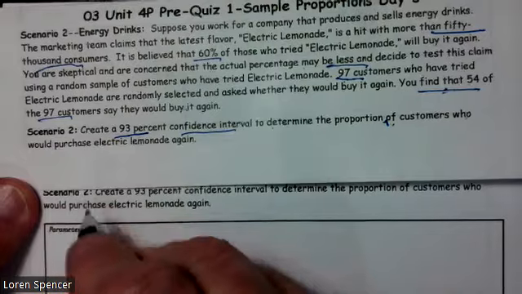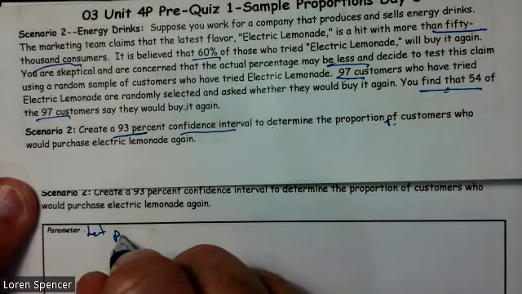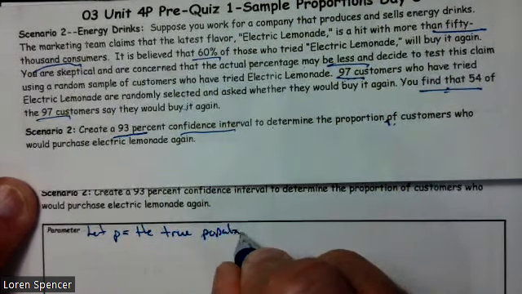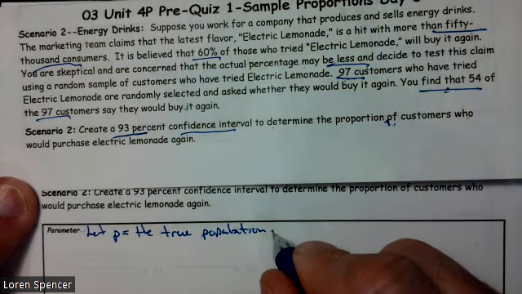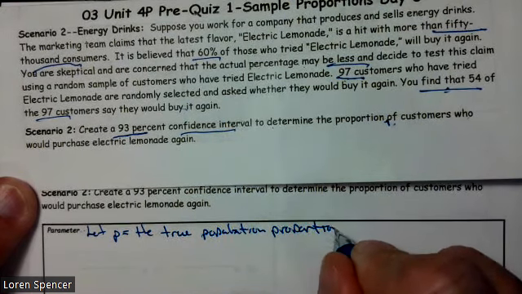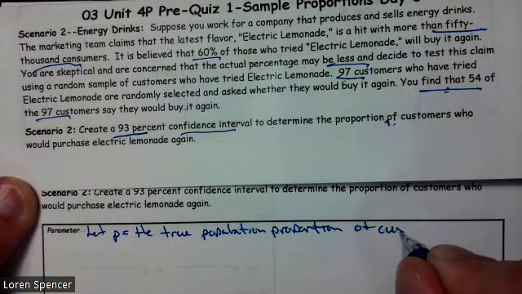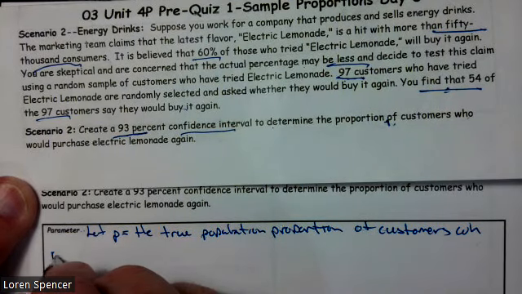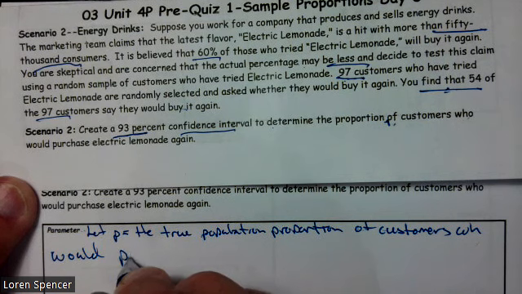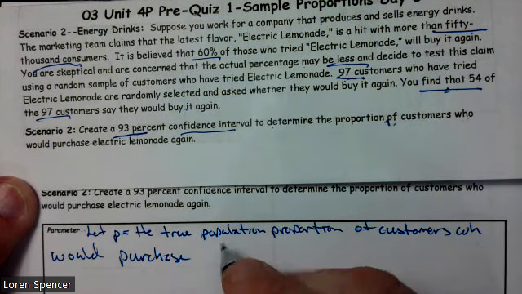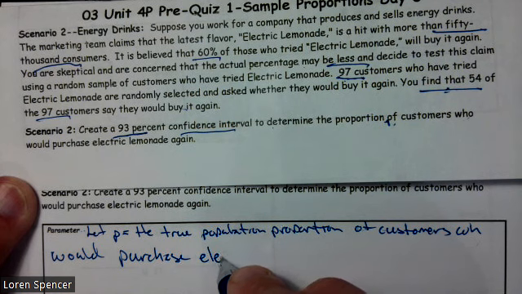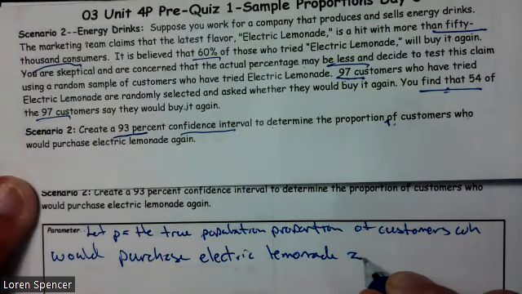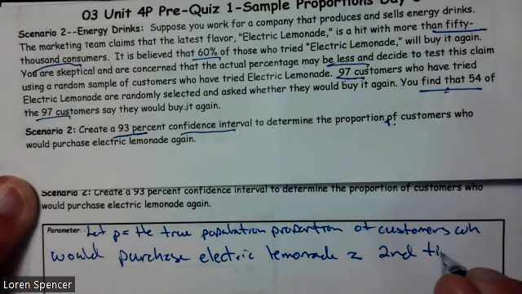So my parameter is: let p equal the true population proportion of customers who would purchase the energy drink, in this case electric lemonade, a second time.